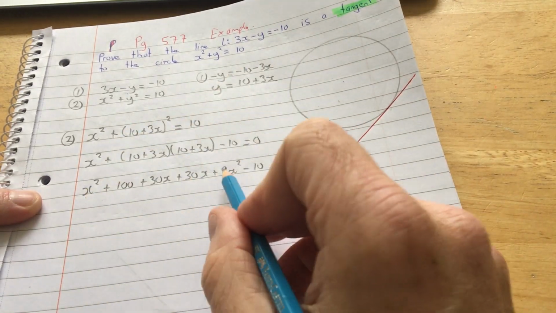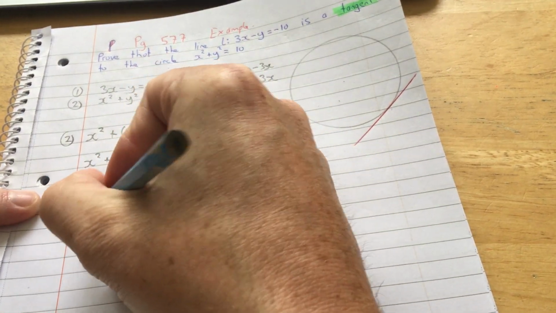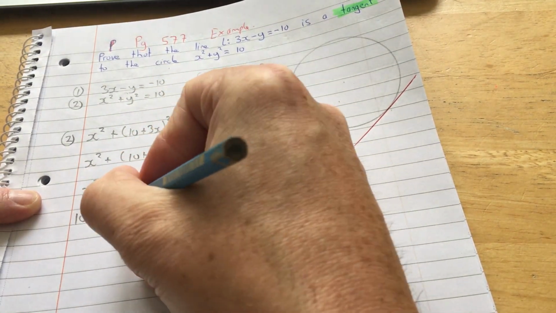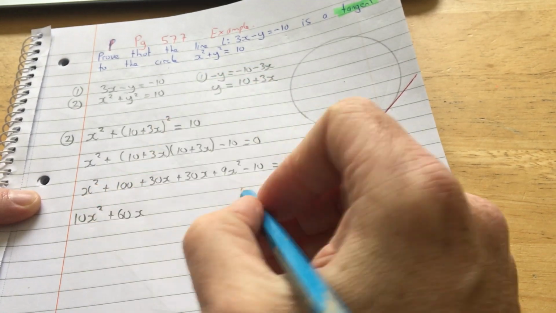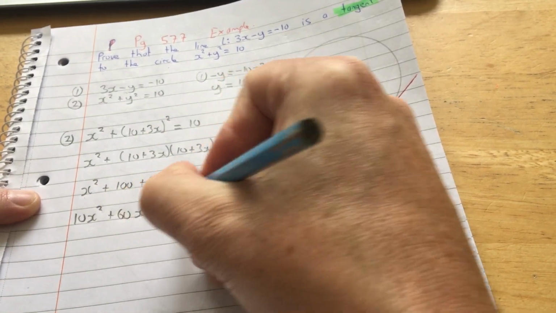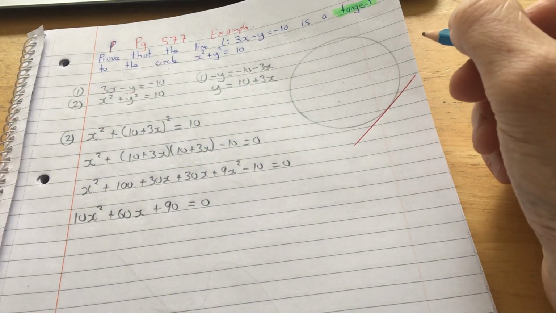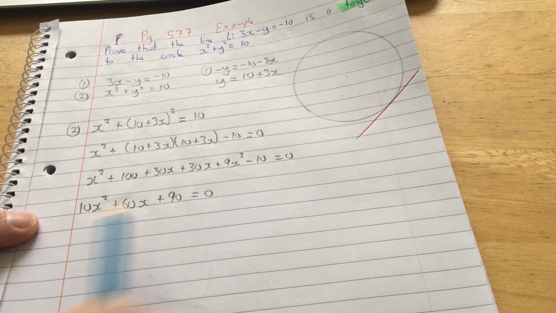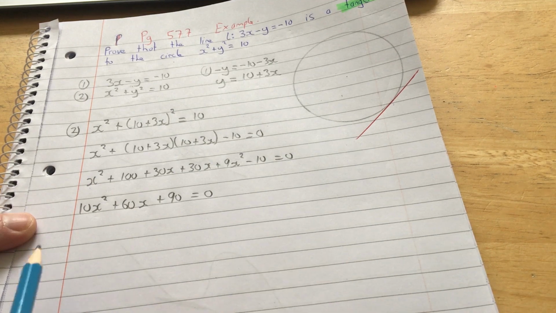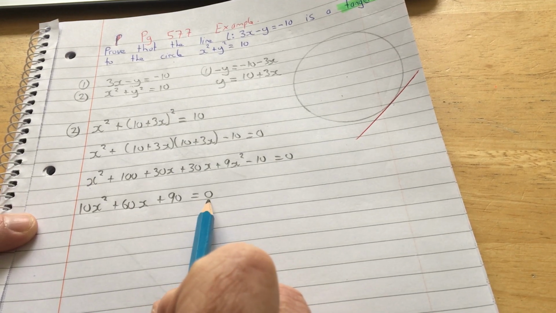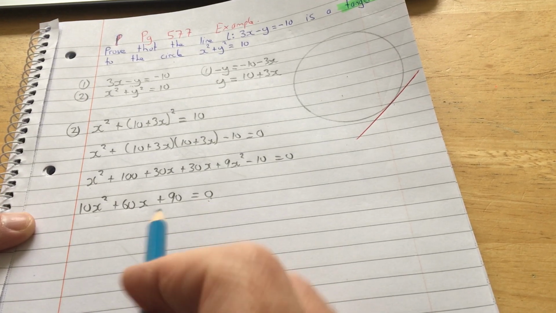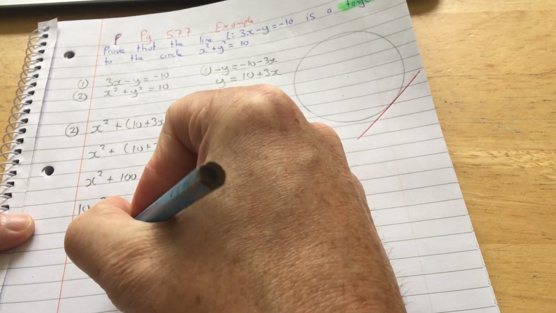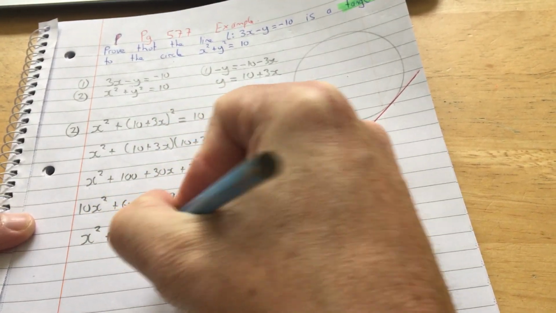Now, x squared plus 9x squared is 10x squared. 30x and 30x is 60x. And 100 take away 10 is 90. Now, what you could do to simplify this, and they've done it in the book, 10 divides into everything here. So you can divide the whole thing by 10 because there's only 0 on the other side and 0 divided by 10 is still 0. So you can divide everything by 10 just to make the minus b simpler. So divide every term by 10.